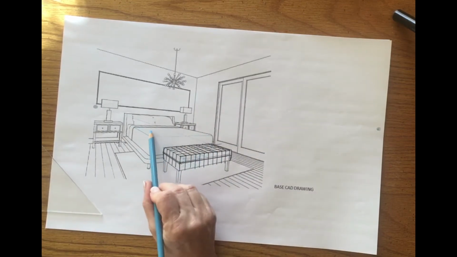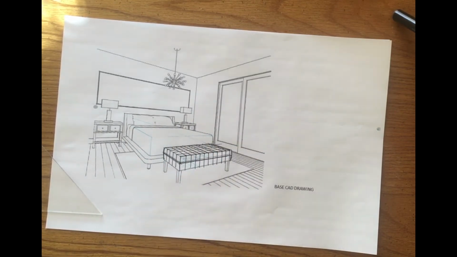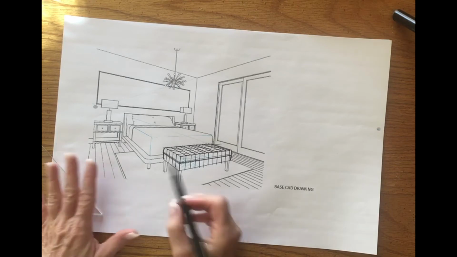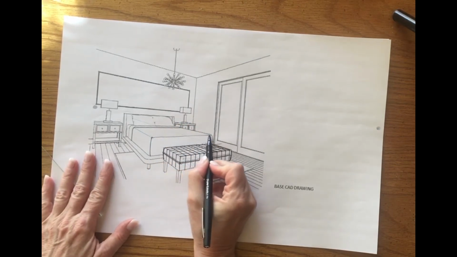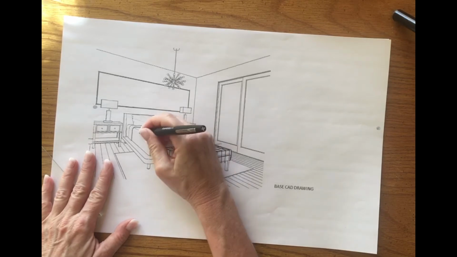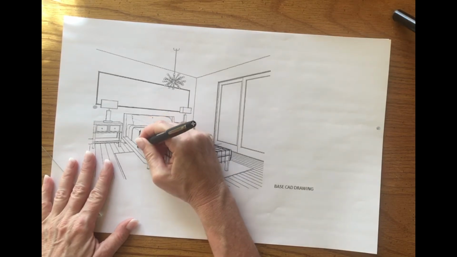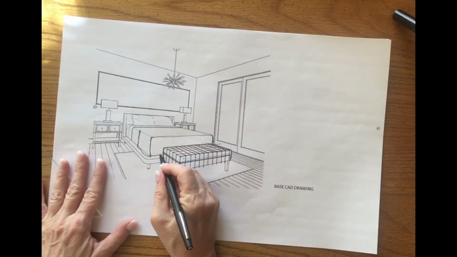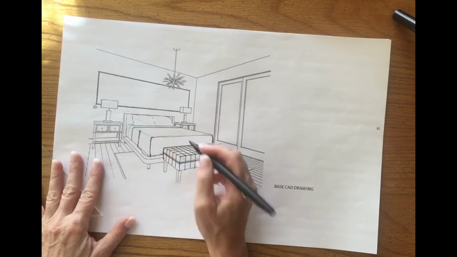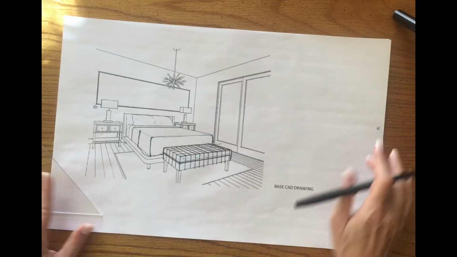So now you can see the top of the bedspread and then the side of the bedspread. So all I want you to do is put some type of turn down at the foot of this bed. Something like that. And now I just need to know where it returns.